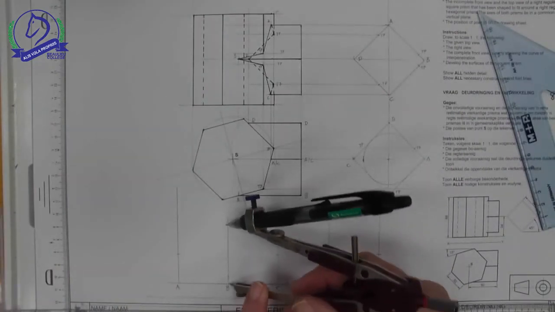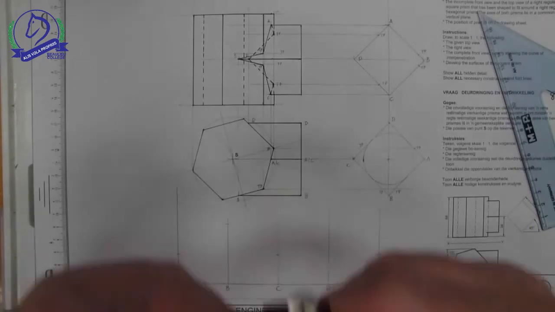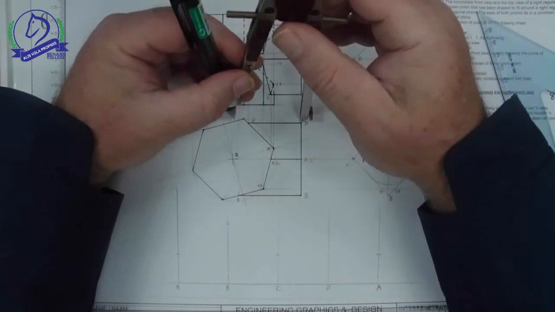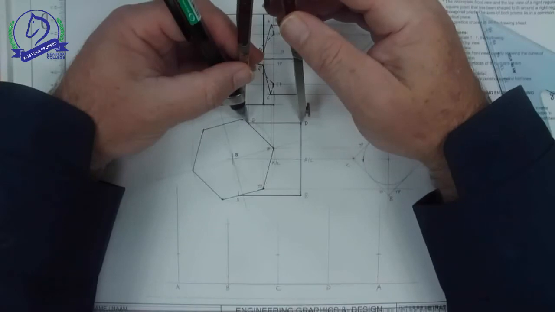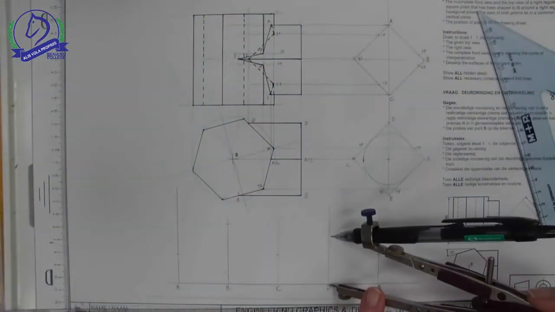Go to point B, mark that height off. Last point of the main edges was point D. So I take my distance at D and transfer that to my development.